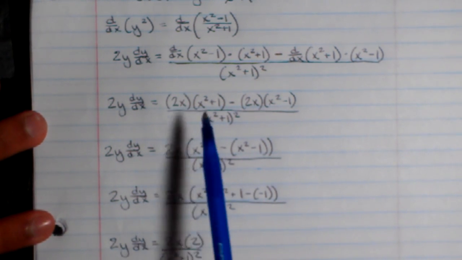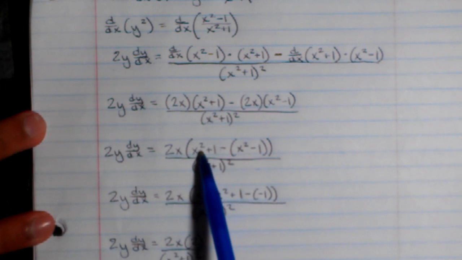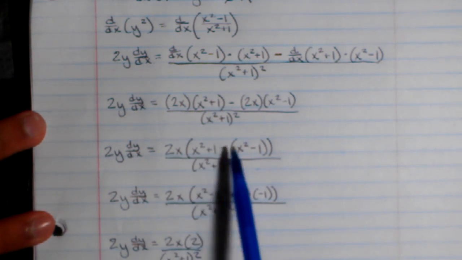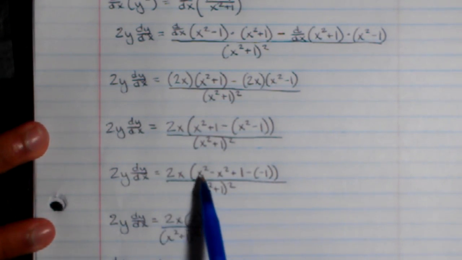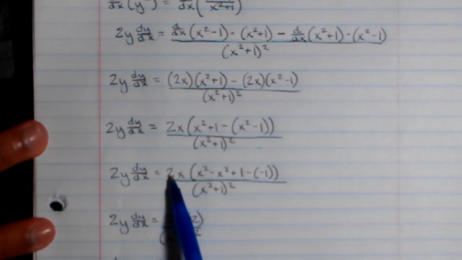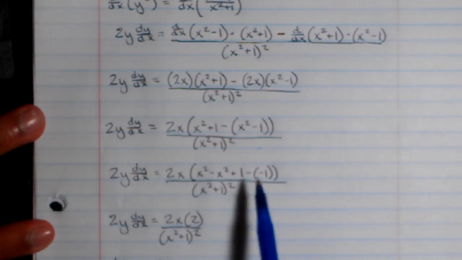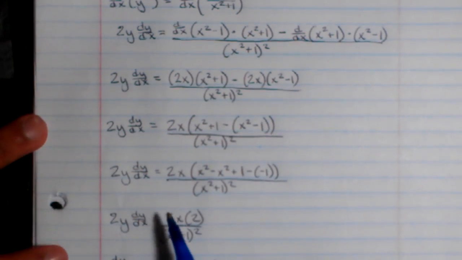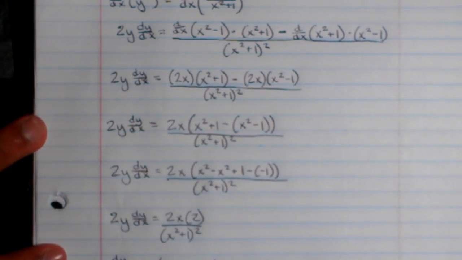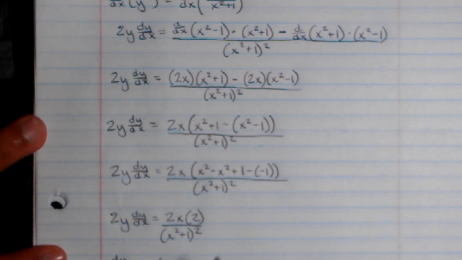And now since we have 2x in both of these terms, we can factor it out. So 2x times the quantity x squared plus 1 minus x squared minus 1. And if we simplify that further, keep in mind that we have parentheses here, we get 2x times x squared minus x squared plus 1 minus a negative 1. And so that eventually will simplify to 2x times 2, because x squared minus x squared is 0, and 1 minus a negative 1 is 2.